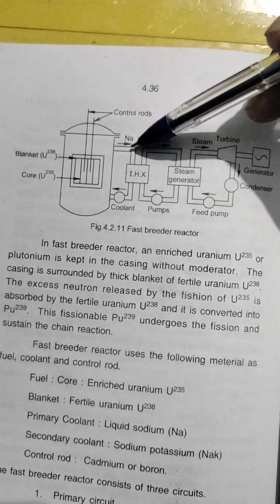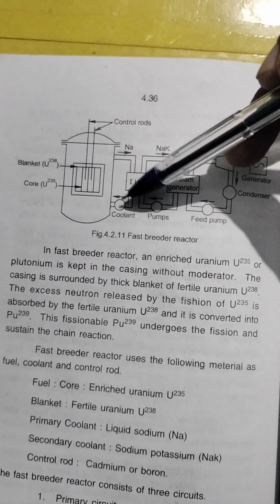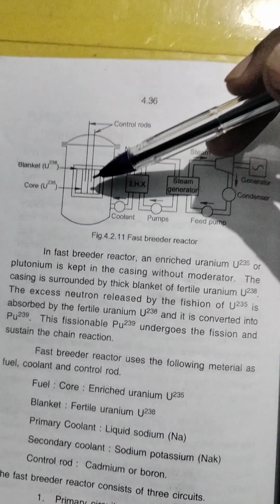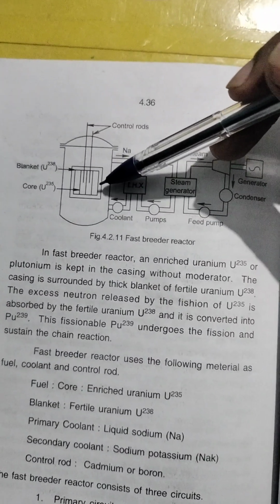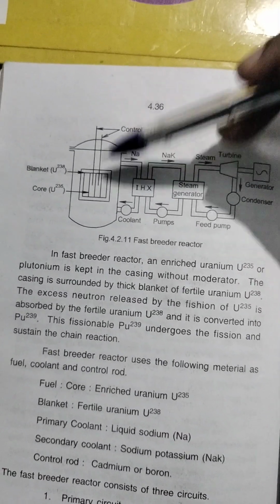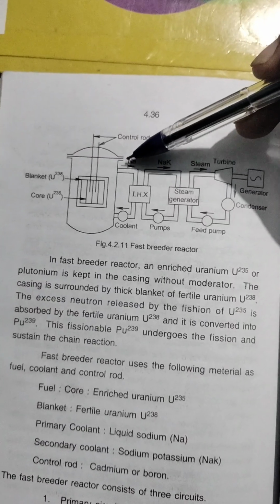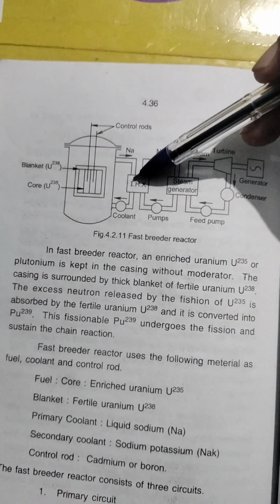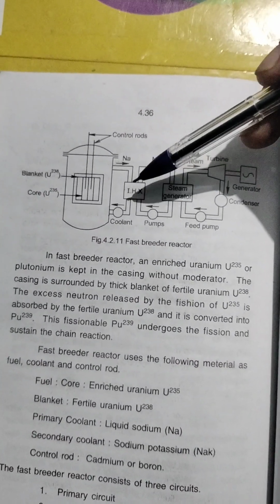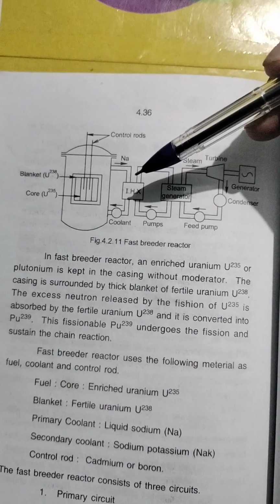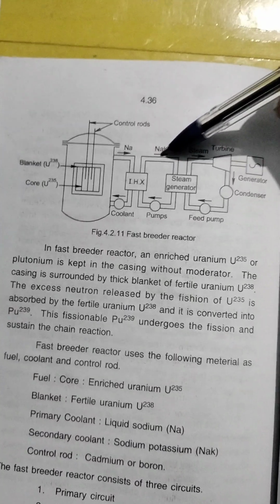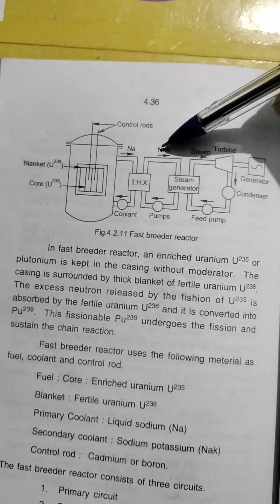So we use sodium coolant. The sodium coolant goes to the reactor. Sodium also has a high specific heat capacity, so sodium absorbs more heat in the reactor. The sodium, having absorbed more heat, goes to the internal heat exchanger. Sodium also has a property of high thermal conductivity.